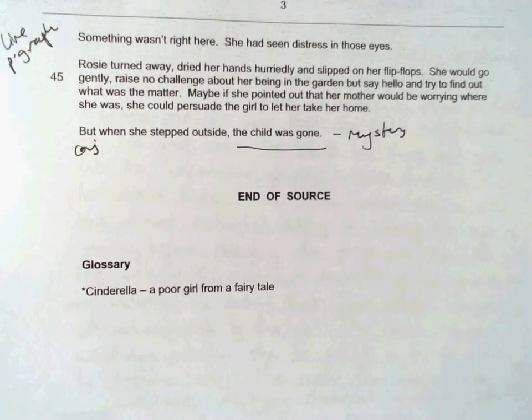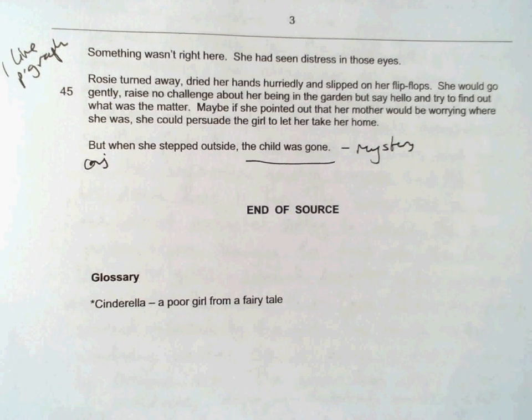And then towards the end here, we get this one-line paragraph. Always look to see if there's a sentence or a paragraph that's particularly short, because chances are there is some real impact attached to that. Then we get a sense that Rosie's focus has slightly moved, but she has an intention to go and speak to this child, and then the mystery is maintained in this conjunction sentence at the end. "The child was gone," and so that mystery is maintained.